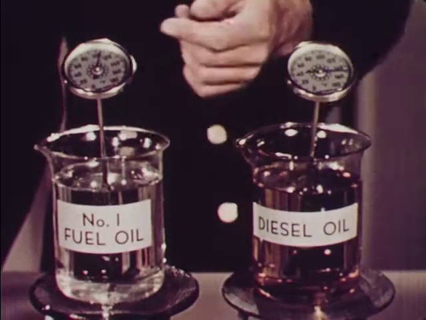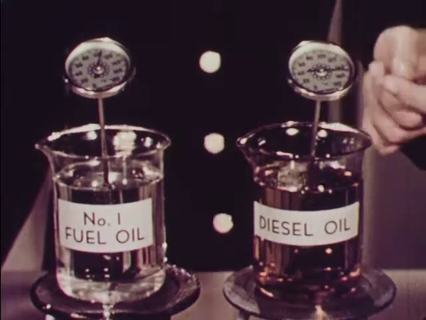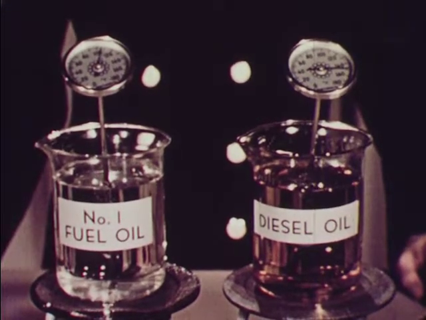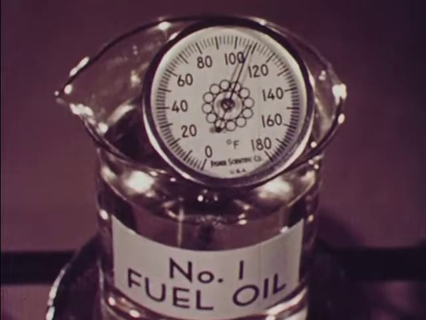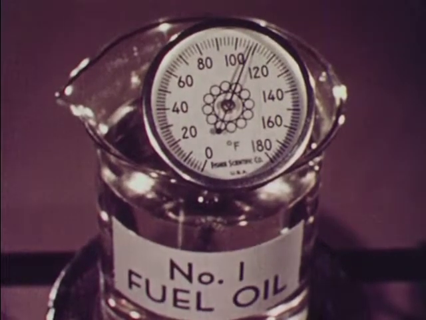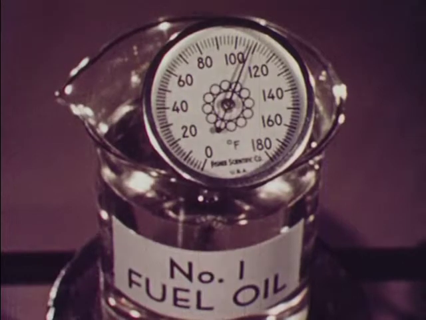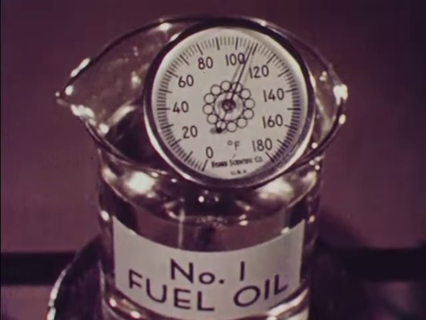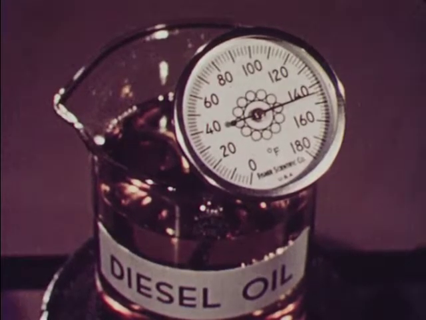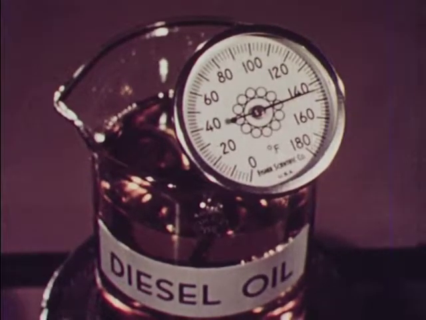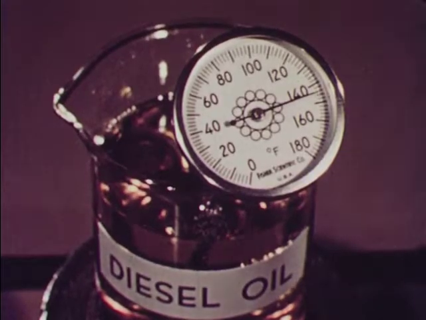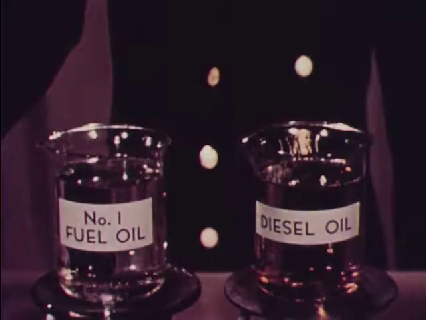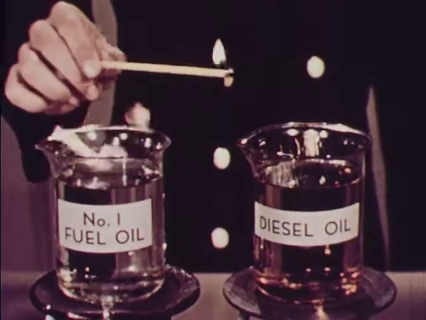These two liquids have been heated to a temperature at which they begin to give off vapors that can be ignited. This temperature is known as the flash point. For instance, number 1 fuel oil has to be at approximately 106 degrees Fahrenheit to reach its flash point. Diesel oil reaches its flash point at approximately 145 degrees Fahrenheit. At these temperatures, these liquids give off vapors that can be ignited readily.